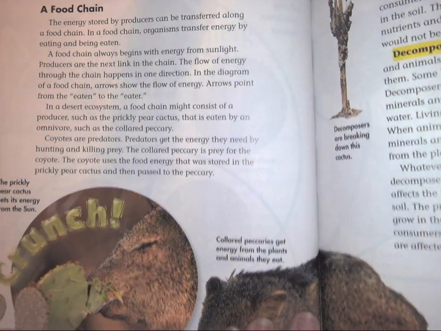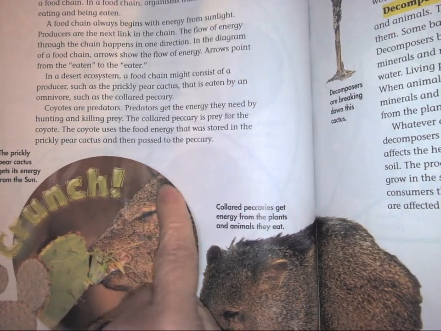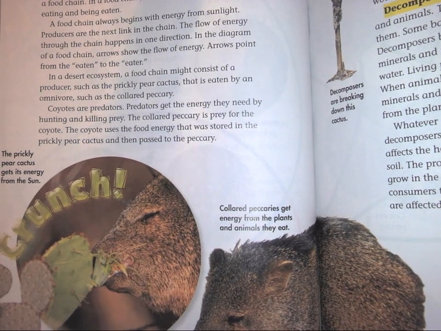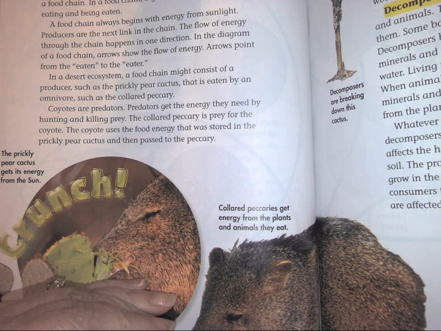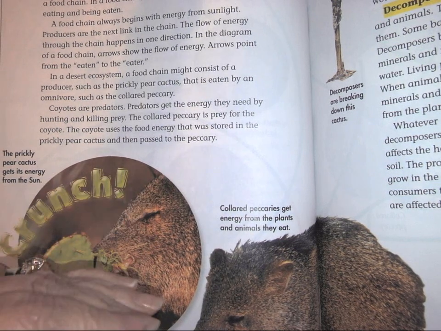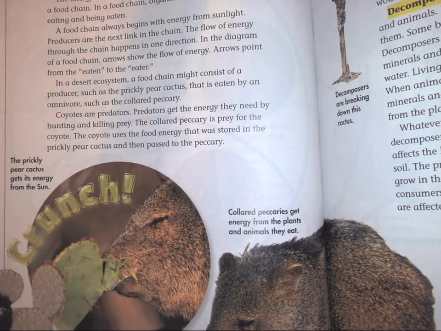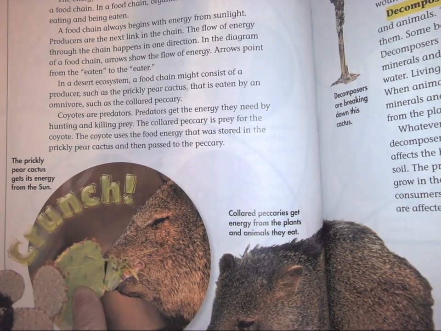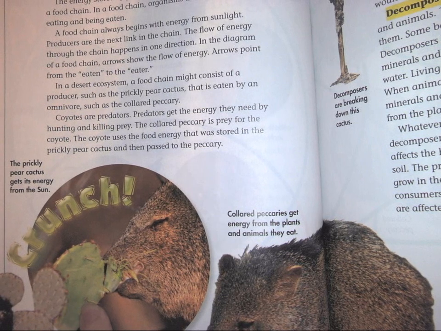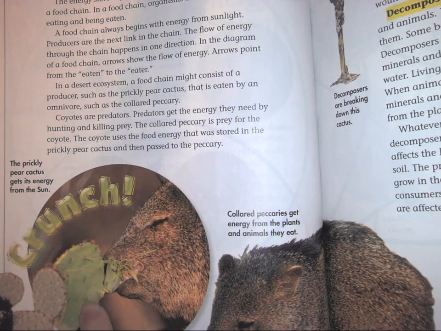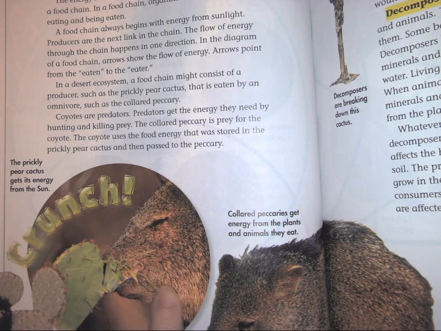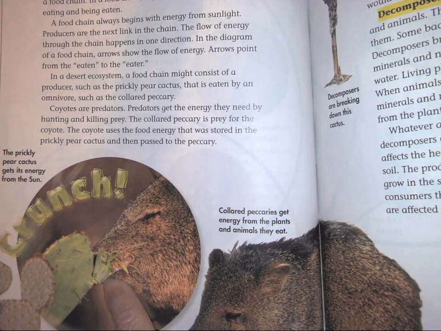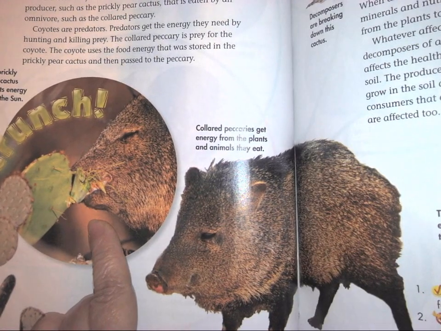The food chain is the chain that begins with the sunlight, always begins with the sunlight, and then a producer. So we have the sun, and then like here, the producer. The cactus is the producer, because it gets its energy from the sun. Then the next in the chain is this type of pig-like animal, right?